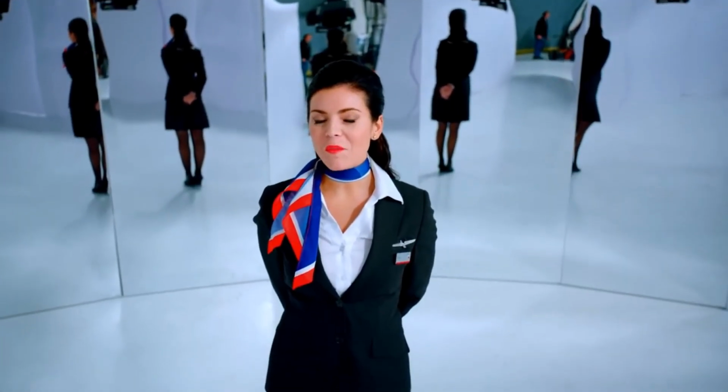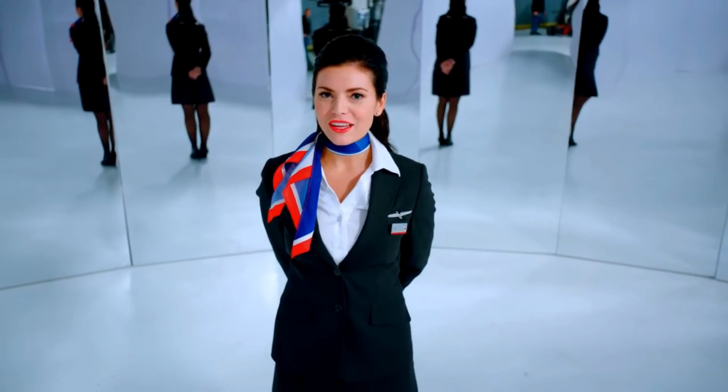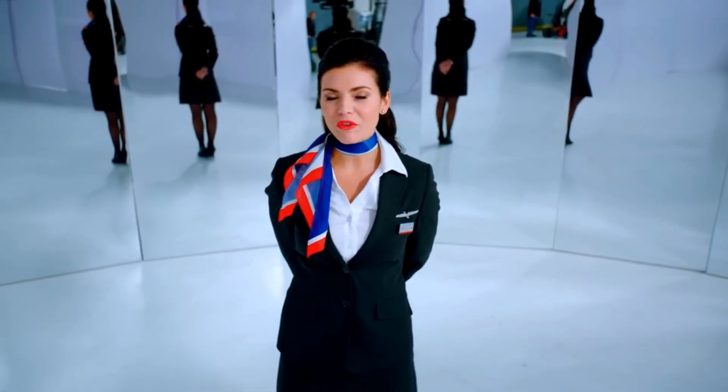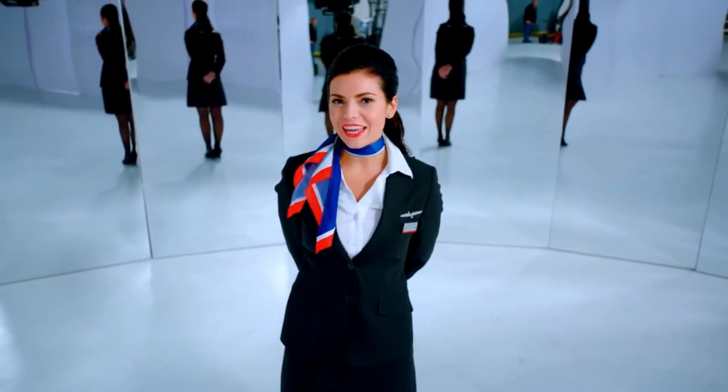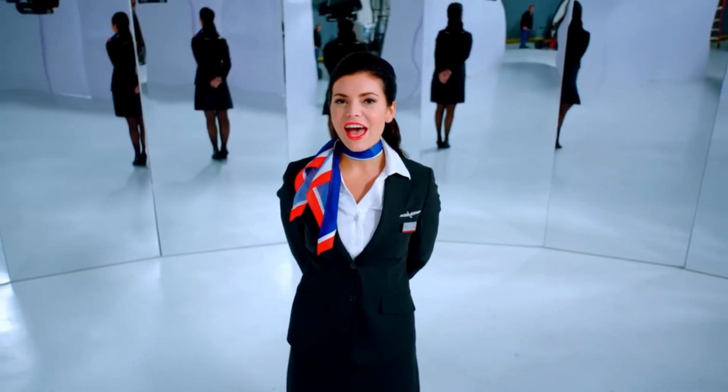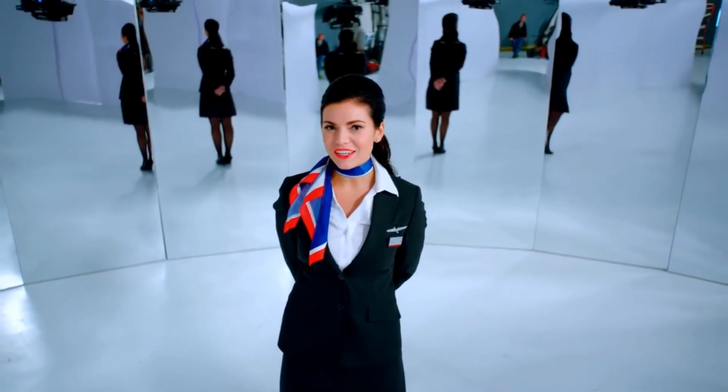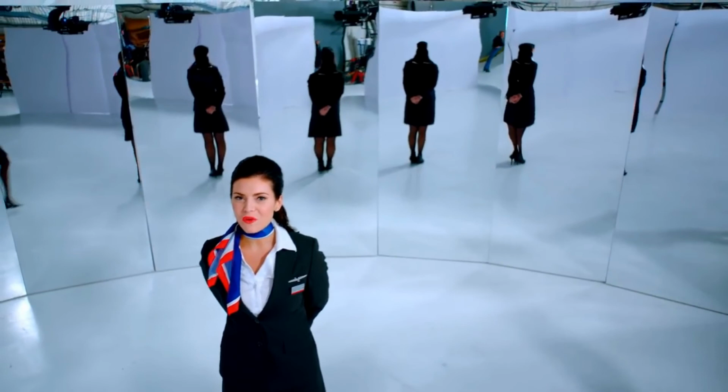The crew will now be coming around to do a final cabin check. After takeoff, we'll be back with more information. And if you need anything, don't hesitate to ask. As always, we're here to make your flight great. Because great is what we're going for.